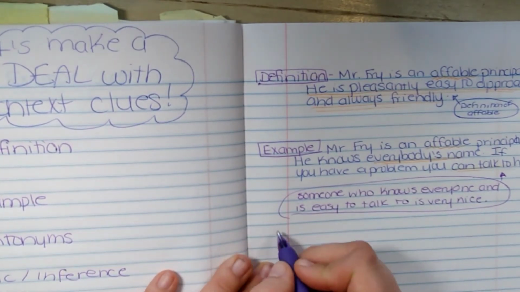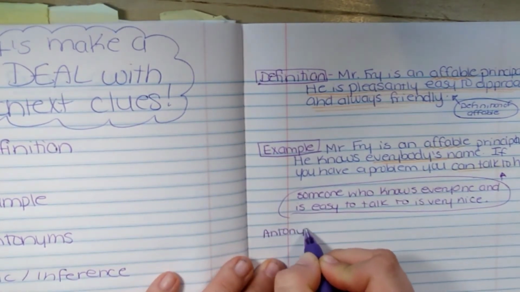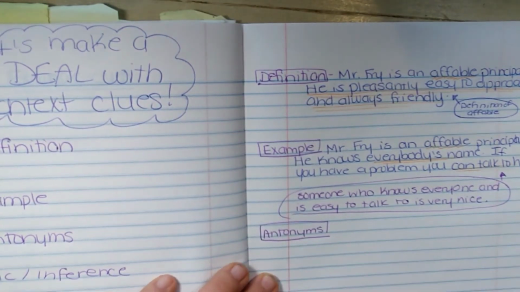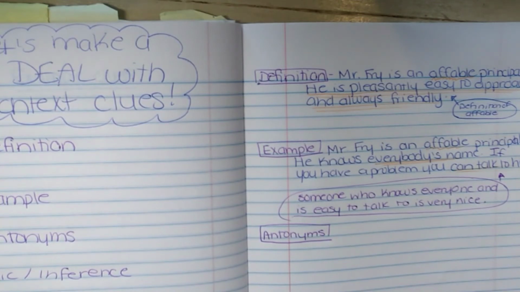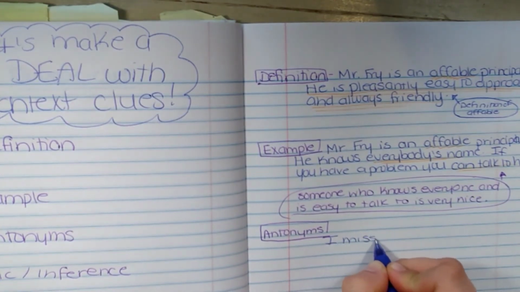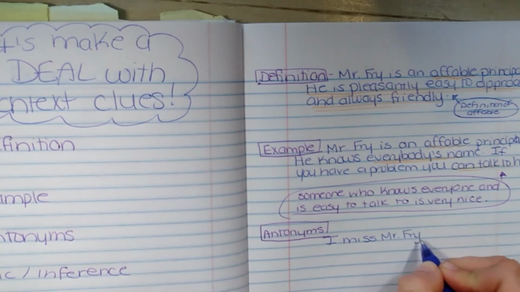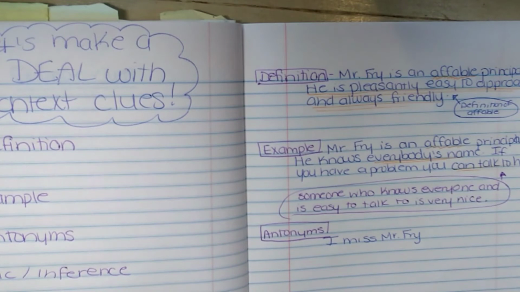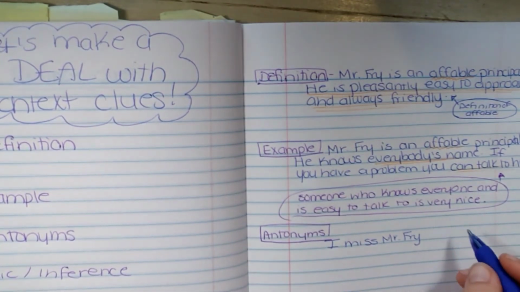My next one is antonyms. So antonyms means opposite. So if you have an antonym, you'll see unlike so-and-so, or this person is different than the other one because they are this. So then if the other person is opposite, then you know that the word must mean opposite of what they're trying to say. I miss Mr. Fry. So here they're going to talk about how the new principal is different than Mr. Fry. And by describing the new principal, that will show us what the word affable means in this sentence, because we're saying that Mr. Fry is different than the new principal.